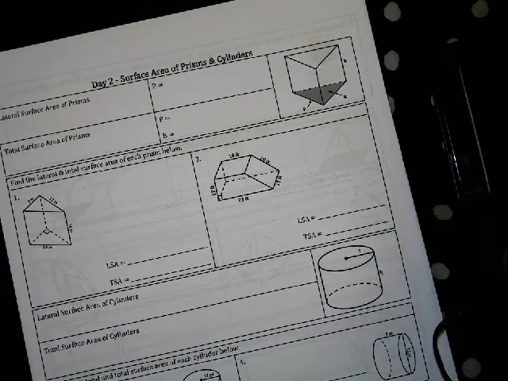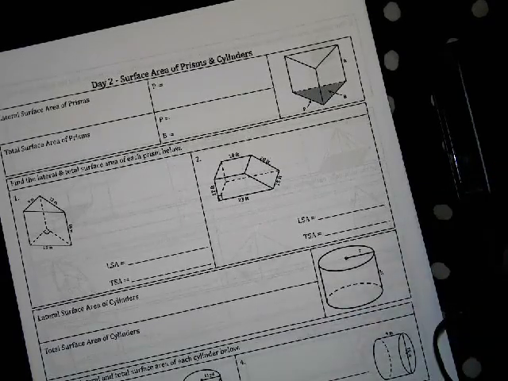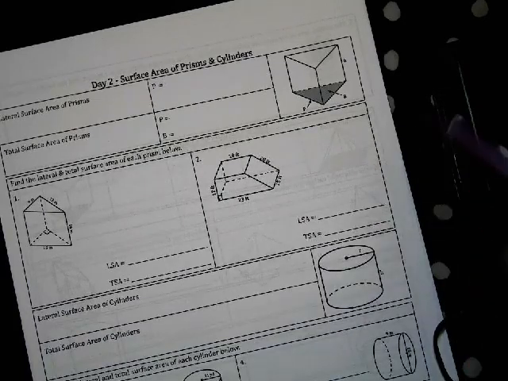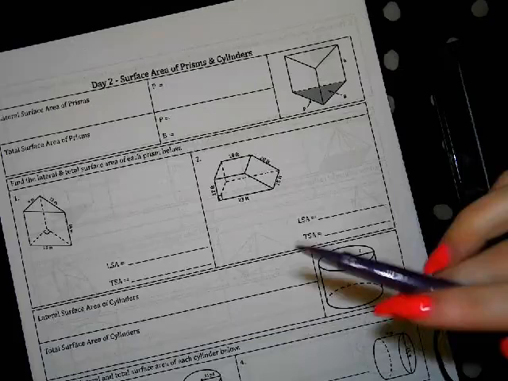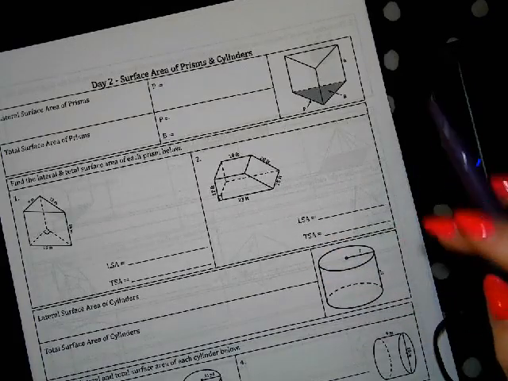Today, we are doing both day 2 and day 3 because today is a block day. So, we're going to start with day 2. All we're focusing on today are prisms and cylinders. First, we're going to do surface area, then we'll do volume.